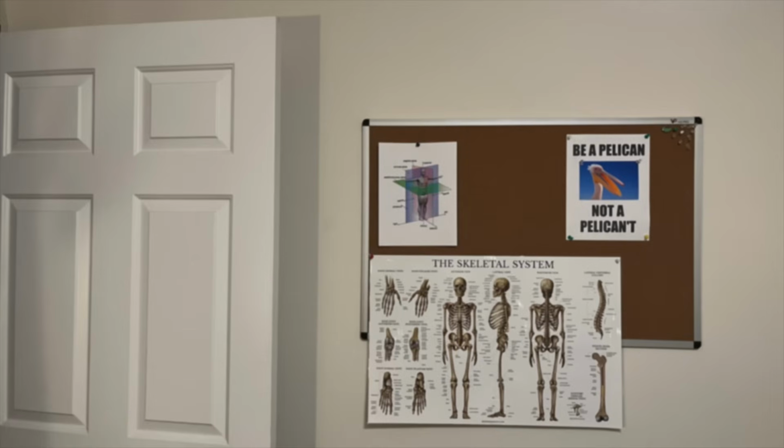And then distal is the opposite, so it's further away. So your fingertips are distal to your wrists. Okay. Your elbows are distal to your shoulders. Gonna move down to your legs. Your knees here are distal to your hips. And your ankles are distal to your knees. Okay. I think I got it.